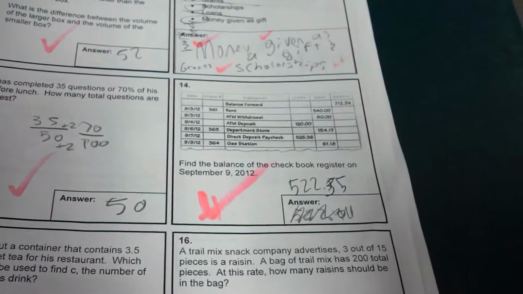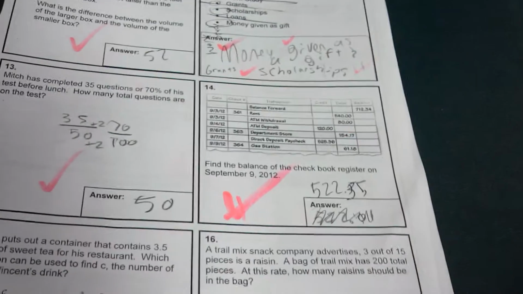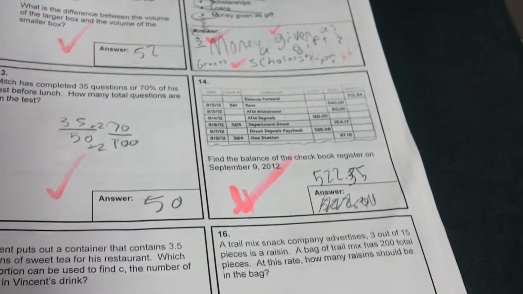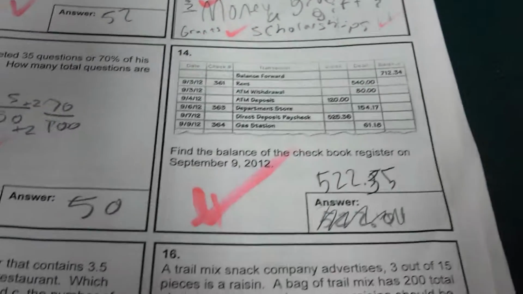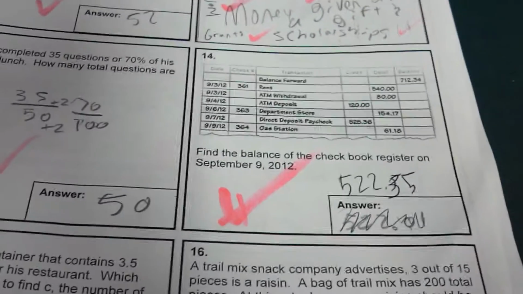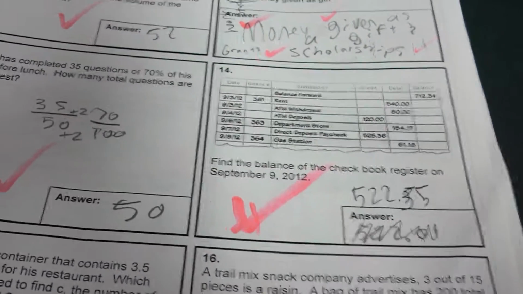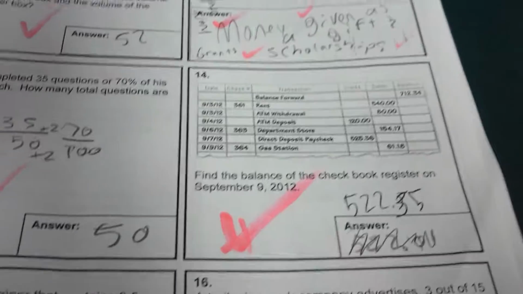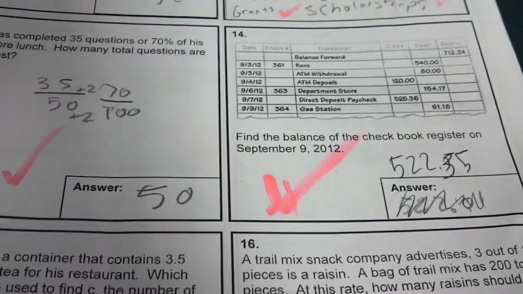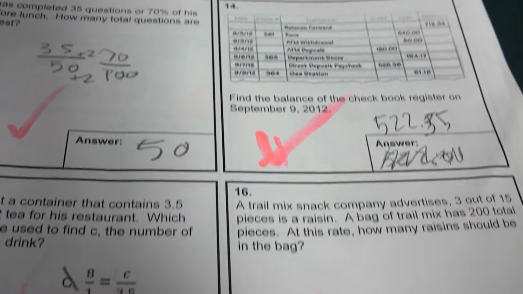Number 14. Find the balance of the checkbook register on September 9th, 2012. So we just had to, for the credit, that's when we had to add more money to our account, and for the debit, we had to subtract.